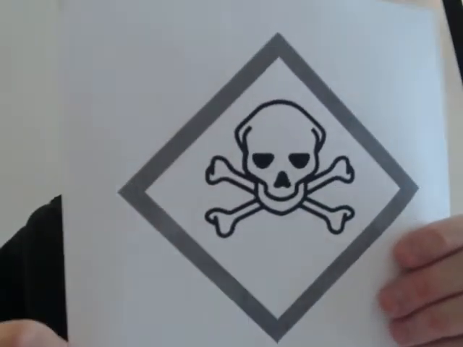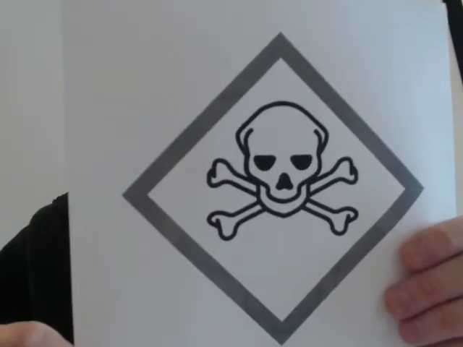And the last one is the one you saw before, skull and crossbones, right? That means it's toxic, you can die, it's poisonous.